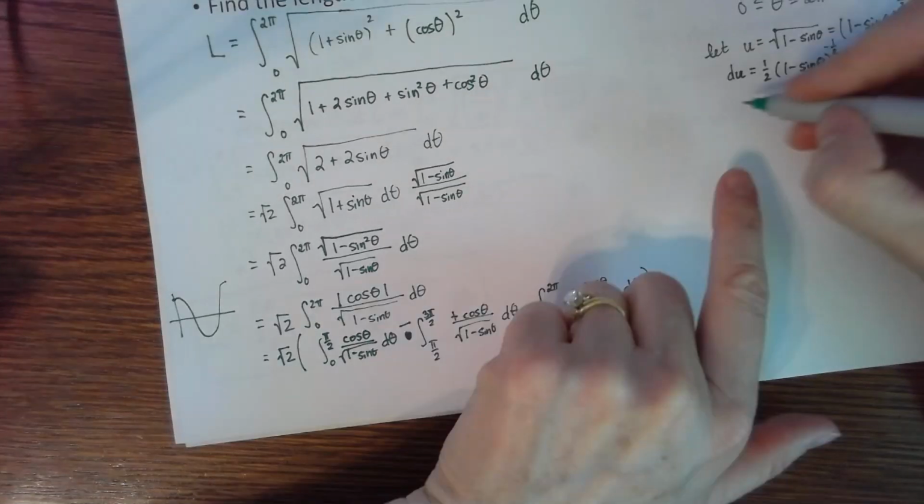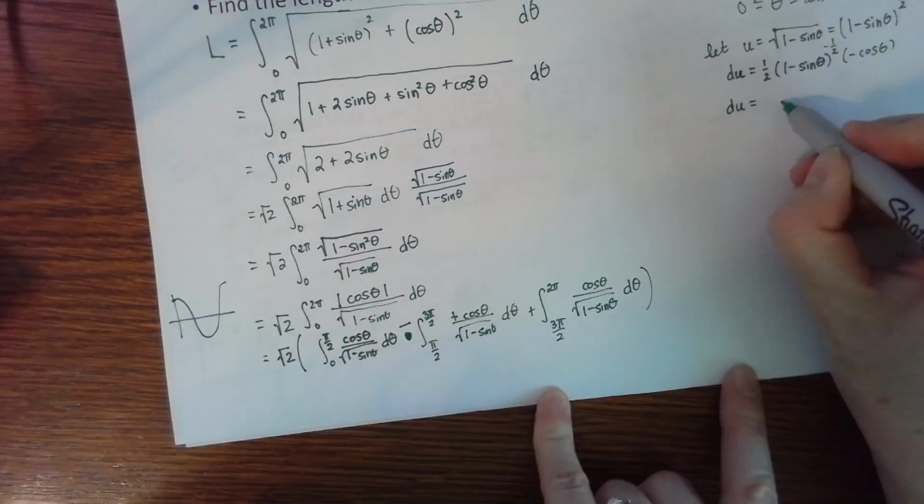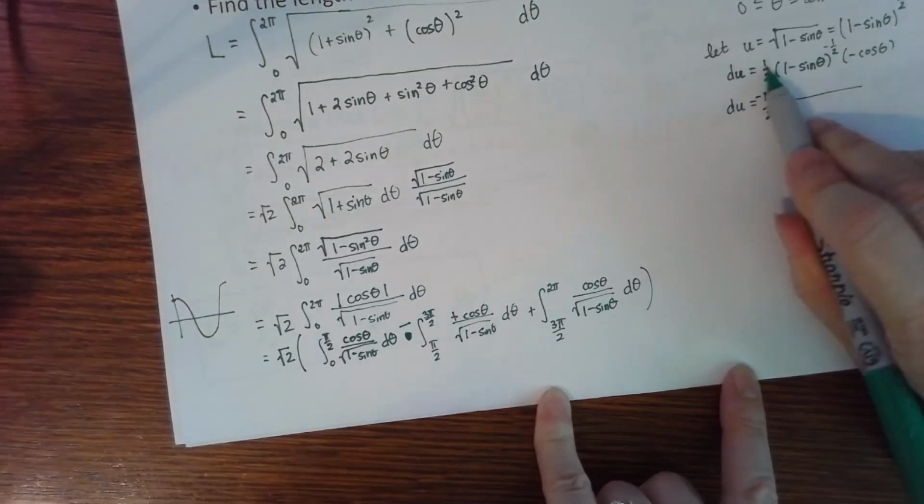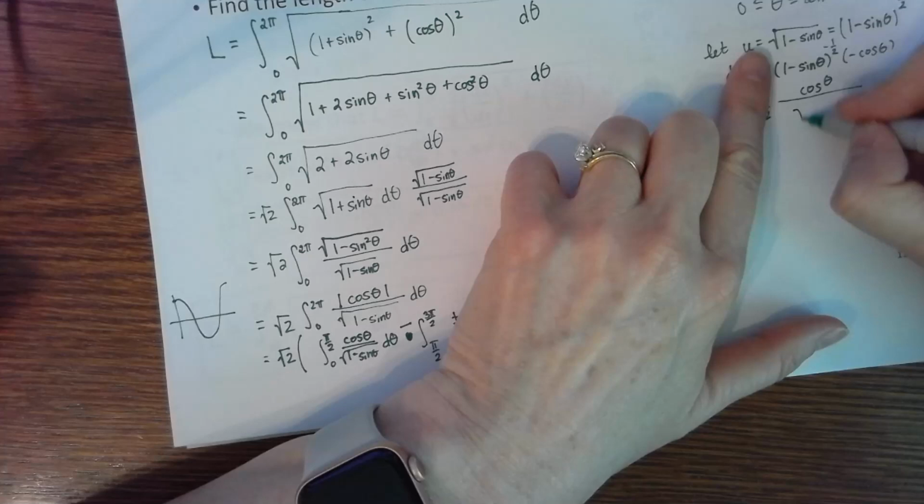So du is equal to negative 1/2, and then cosine theta is in the numerator, and this is a negative, so put that in the denominator and rewrite that as the square root of 1 minus sine theta. Oops, I forgot to put d theta.